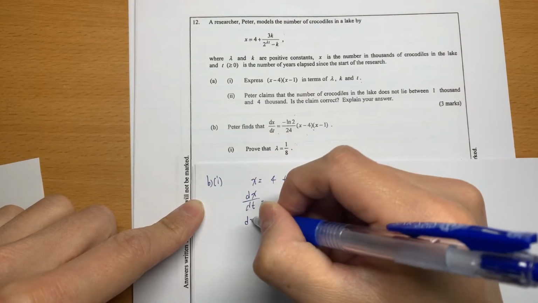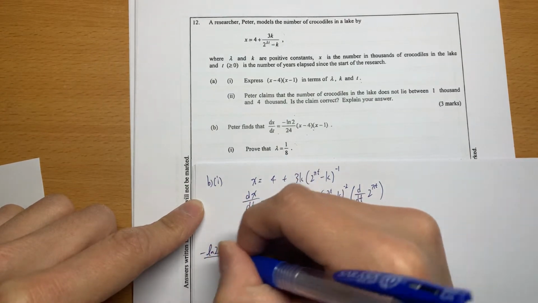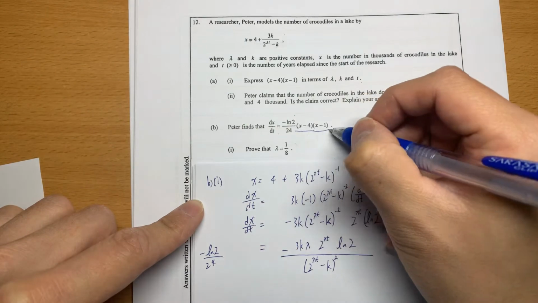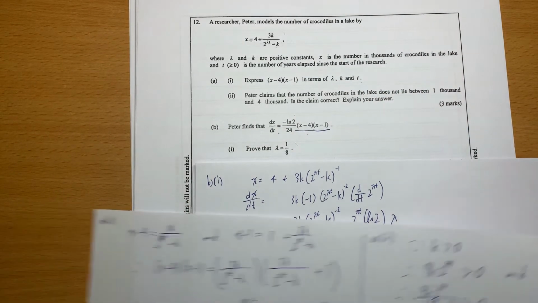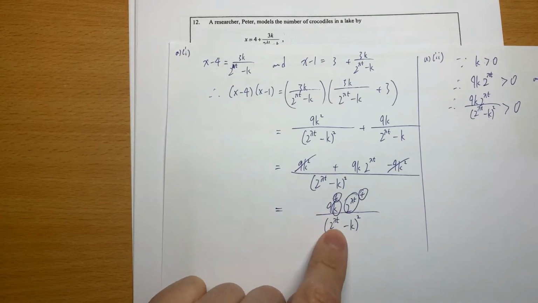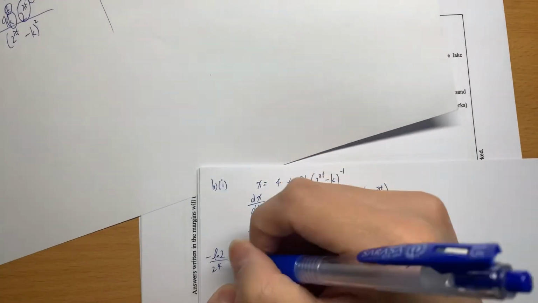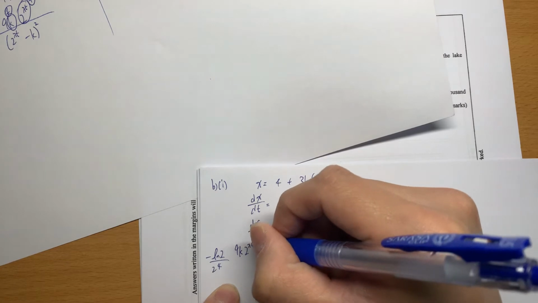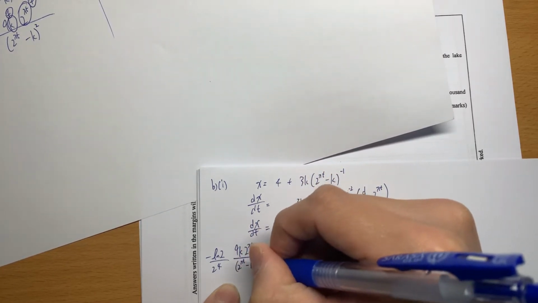A little bit lazy, so just continue to write here. Negative natural log 2 divided by 24, (x minus 4)(x minus 1). That is something we already handled in part A, so you should check back your part A answer. This format is clear to understand, so we just simply write this one: 9k 2 power of lambda t over (2 power of lambda t minus k) squared.